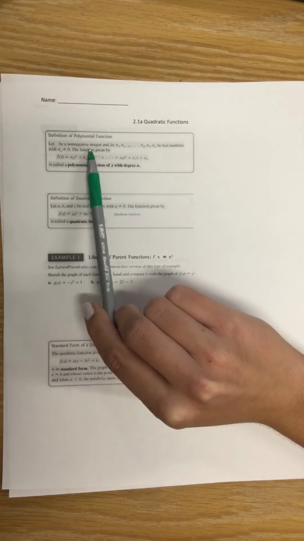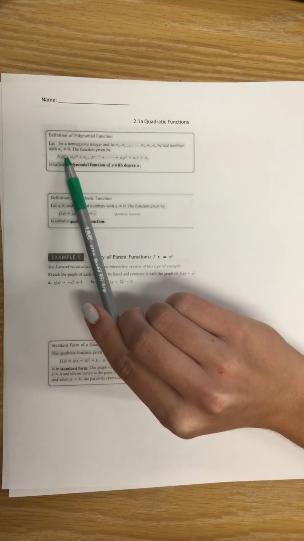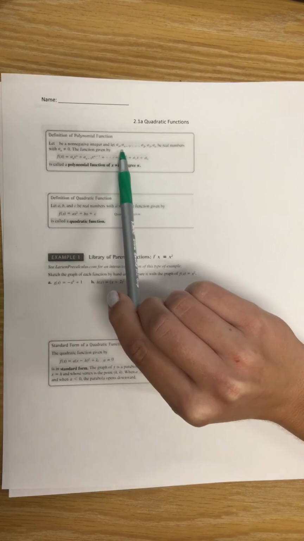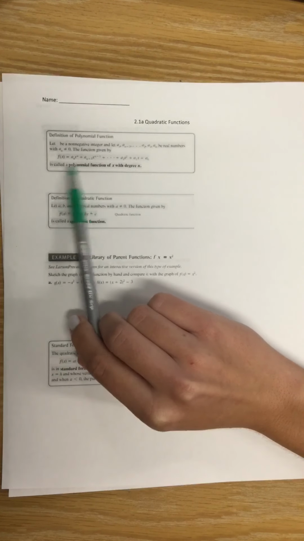So just to get started here, the definition of a polynomial function, math definitions, they always look kind of confusing, but let's see. Let n be a non-negative integer, and we have all of the real numbers where a sub n does not equal 0. So a sub n would be like the term a1, a2, a3, a4. The function is given by this.